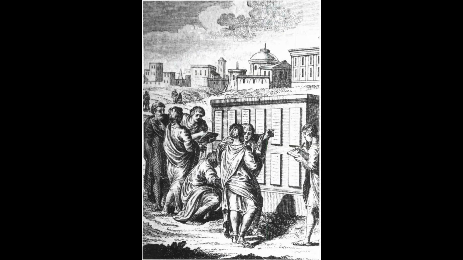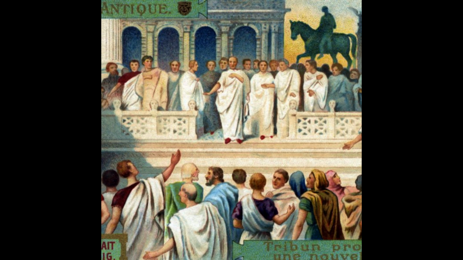Concilium Plebis. This body elected its own officials and formulated decrees. These decrees were the rules to be followed by the plebeian class. However, in 287 BCE, it gained the power to make all decrees binding for the entire Roman community.